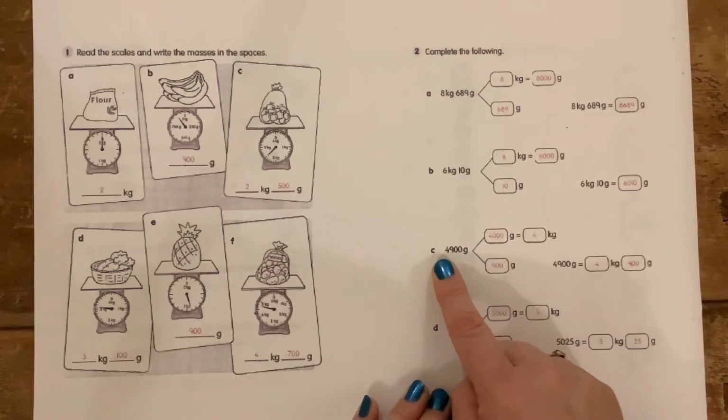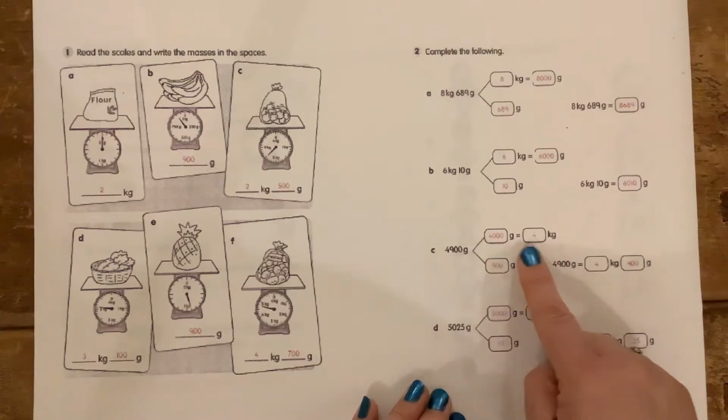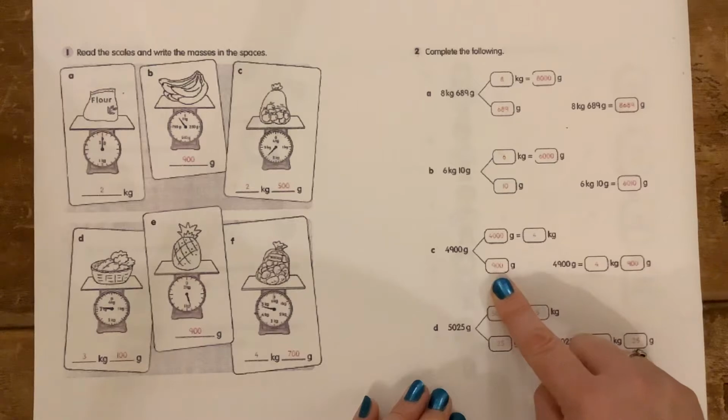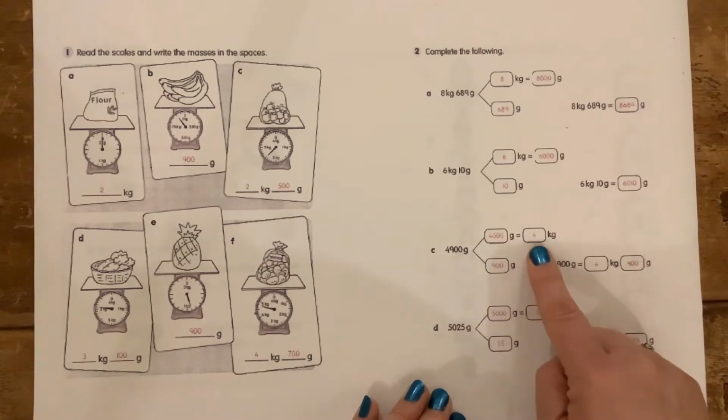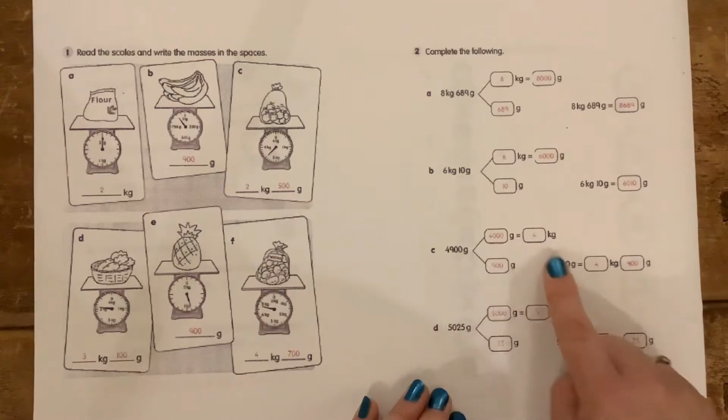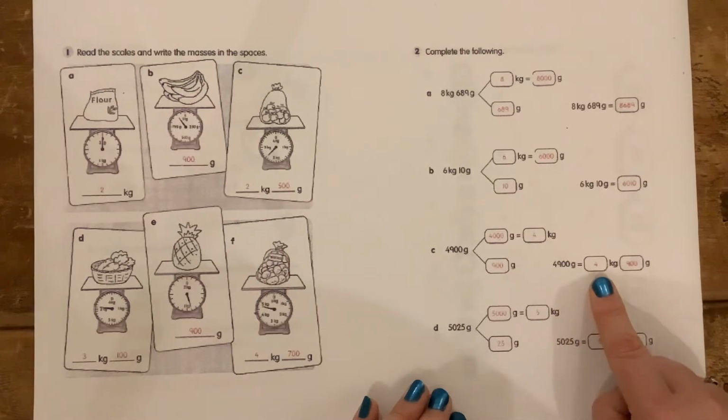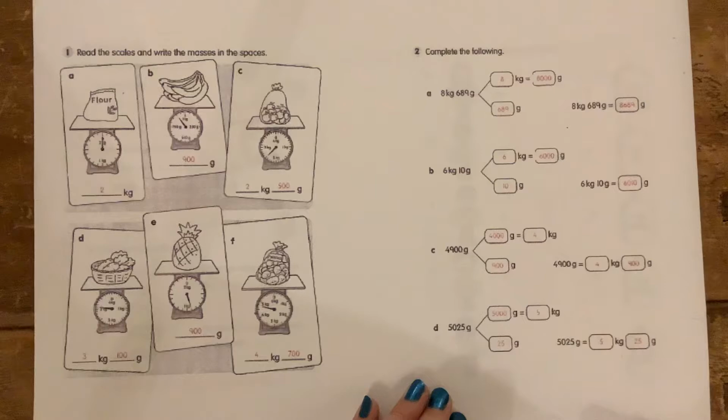And then when we're looking at a mass that's already in grams, 4,900, I know that 1,000 grams is the same as 1 kilogram. So 4,000 grams will be the same as 4 kilograms. We've got 900 grams left over because that's not enough to make a kilogram. So we need to add that back onto the 4 kilograms. And the answer is 4 kilograms, 900 grams. So hopefully you were able to do those okay.